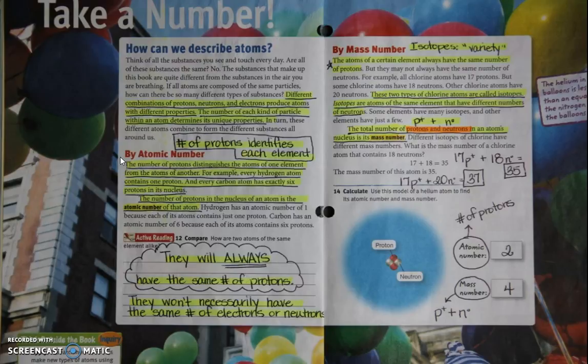It's important to remember the atoms of a certain element always have the same number of protons, but they don't always have the same number of electrons or neutrons. So think of chlorine atoms. For example, all chlorine atoms have 17 protons, but some chlorine atoms have 18 neutrons. Other chlorine atoms have 20 neutrons. These 2 types of chlorine atoms are called isotopes. I wrote up here, isotopes, it's kind of like different varieties. Isotopes are atoms of the same element that have different numbers of neutrons.